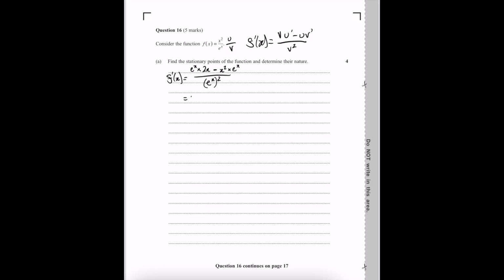And then we can say this is 2x e to the x minus x squared e to the x on e to the 2x, which is just equal to x e to the x if we factorize outside of 2 minus x on e to the 2x. So then we say that the stationary points occur at the derivative being equal to 0, so f dash of x equals 0. That's where our stationary points are.